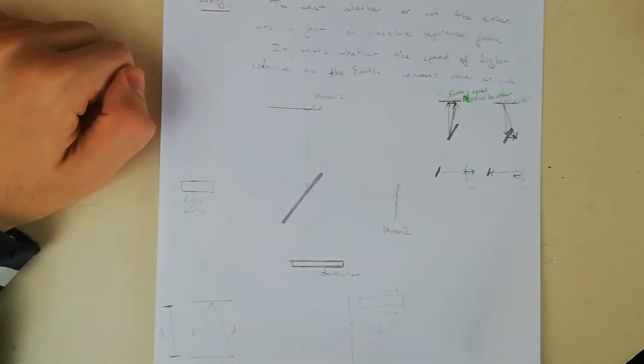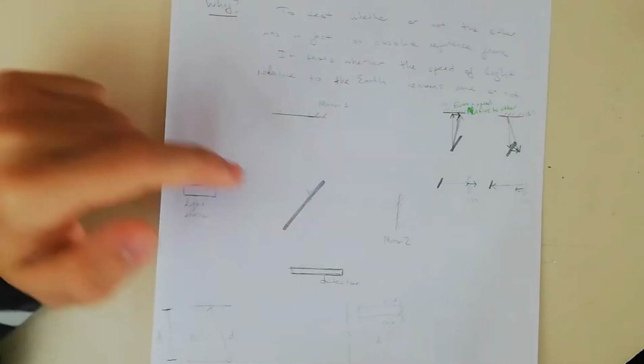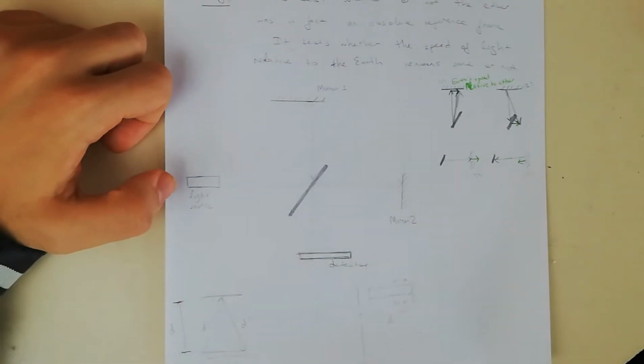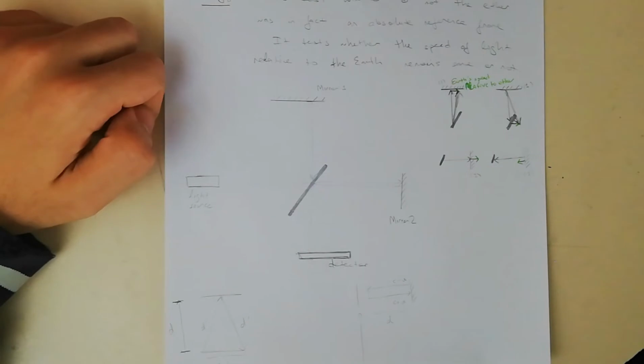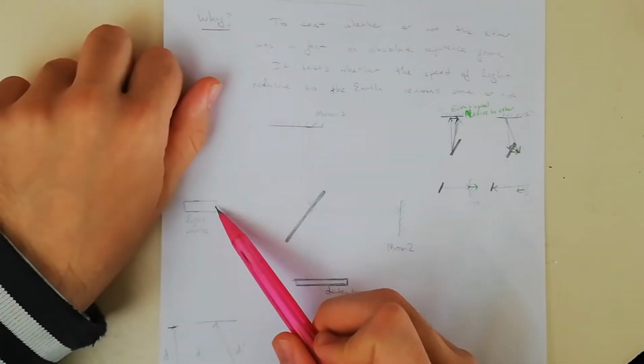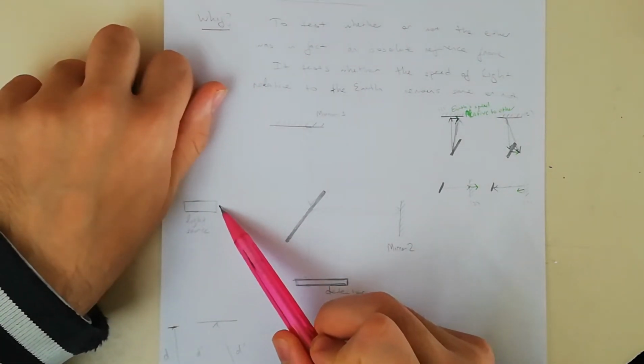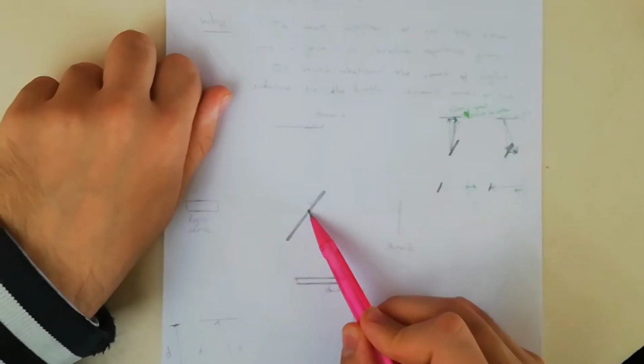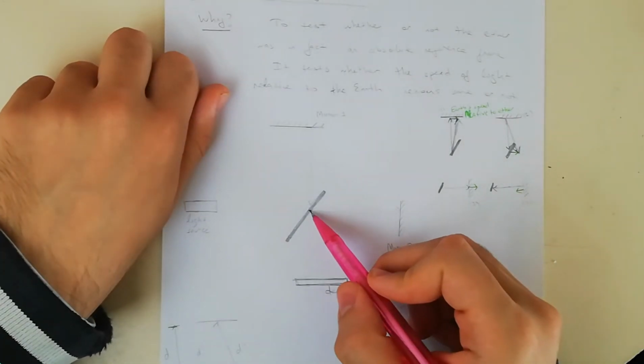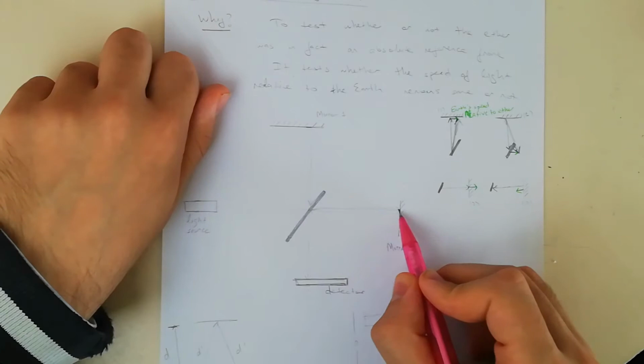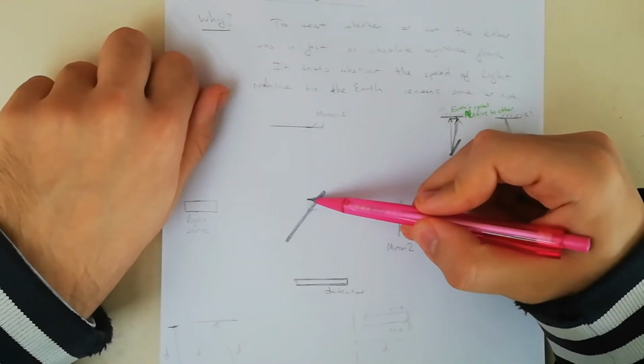This experiment consists of 2 mirrors and 1 beam splitter, or half-silvered mirror, and there are also a detector and a light source. If you analyze the experiment, the light goes from the light source like this, then half of the light is transmitted through the beam splitter like this, and half of it is reflected like this.